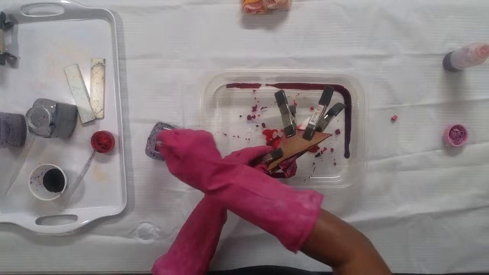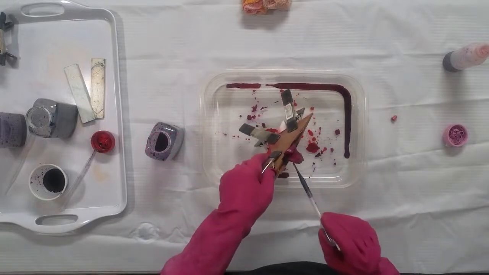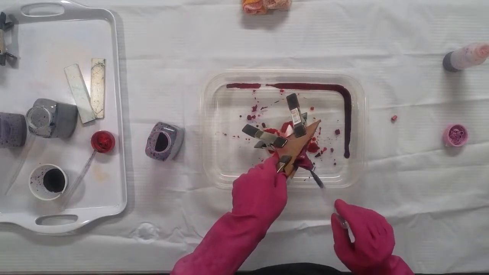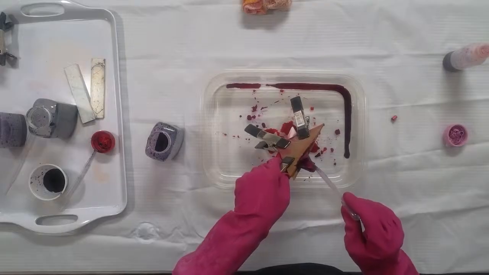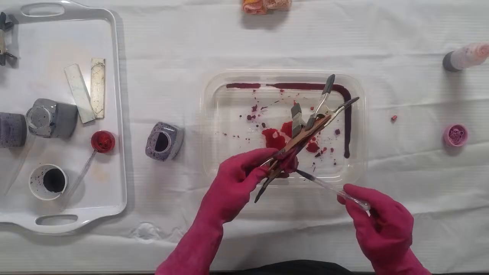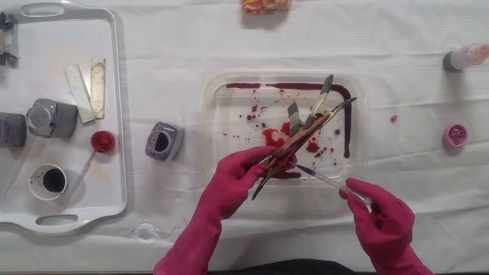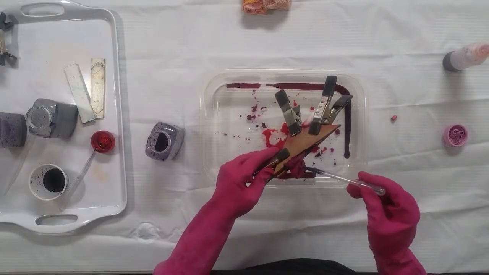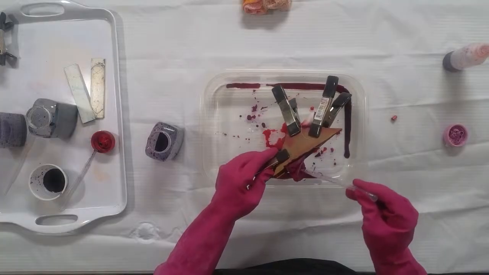And I definitely like to make sure I open up the folds to get some dye in them. And that's why I like using these pipettes, because I can put the pipette down in between the folds and make sure I get dye in between everything.